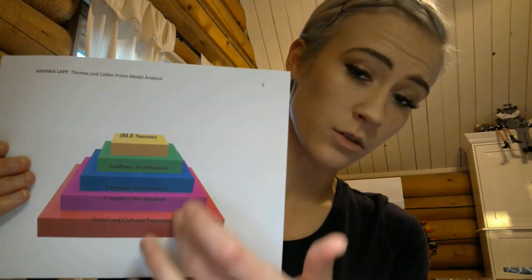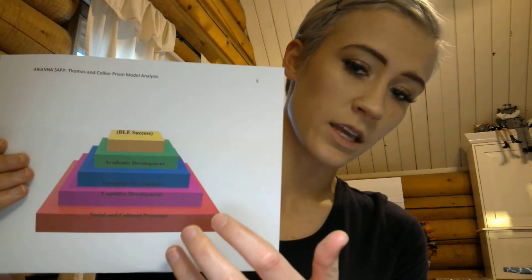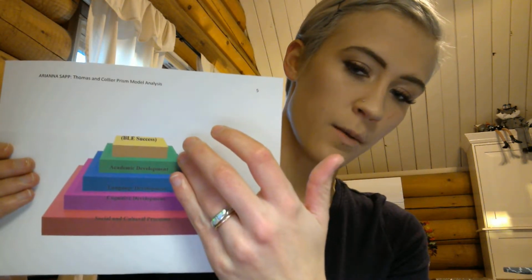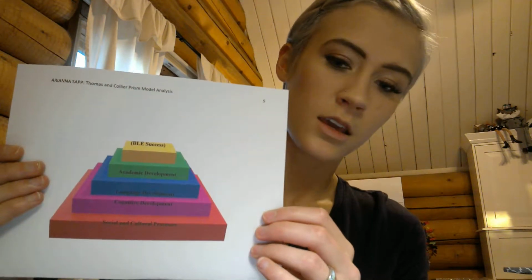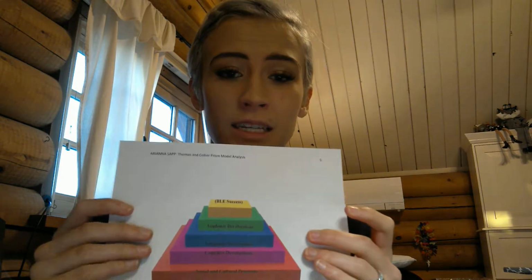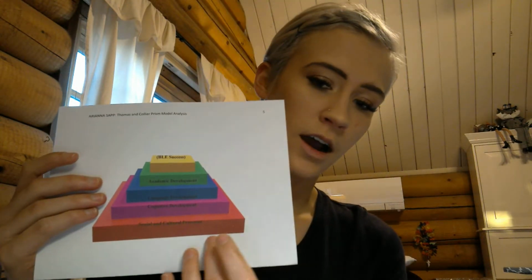So it's literally a pyramid, and it's layered, it's tiered per content area that we talked about for Thomas and Collier. However, one of the things I want to emphasize before I get started on my explanation is I do not believe that this pyramid has to remain in this order. The article indicates that each of these layers has an interconnectedness that is important to discuss, and that you cannot have one level without having the others.